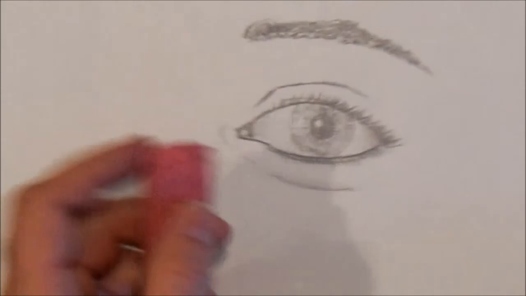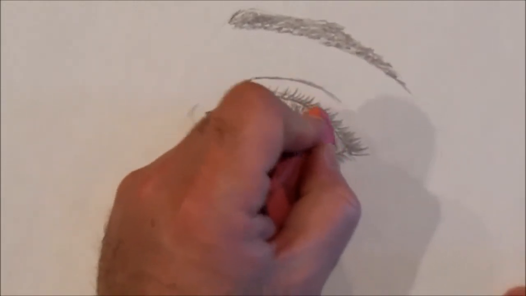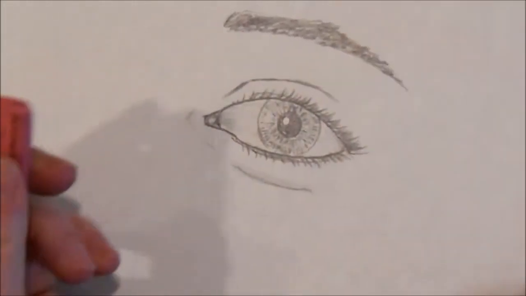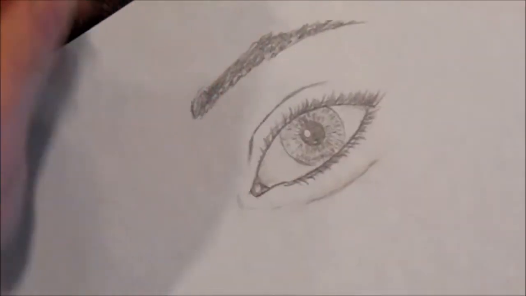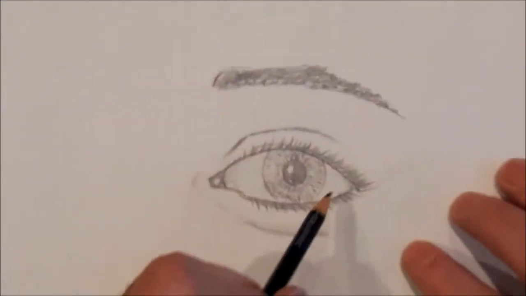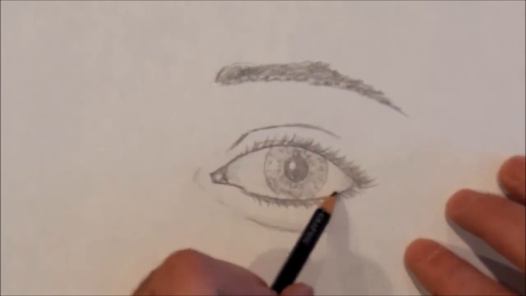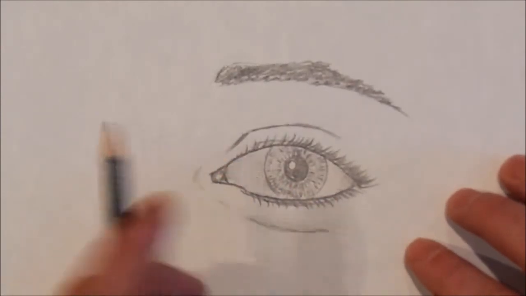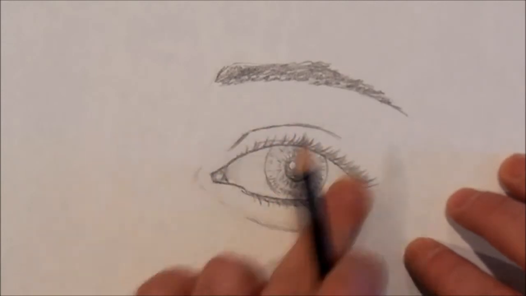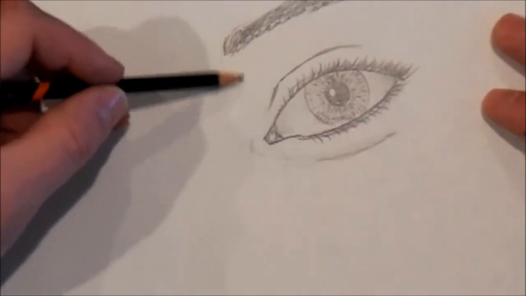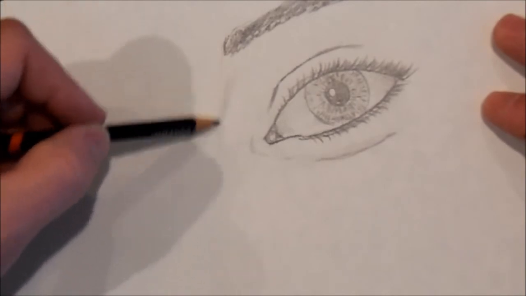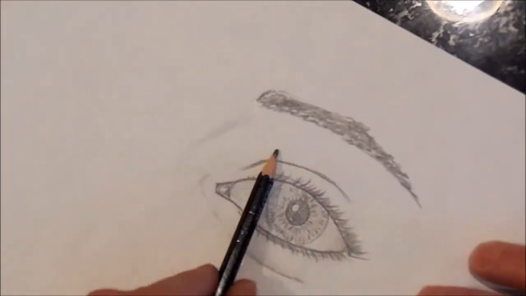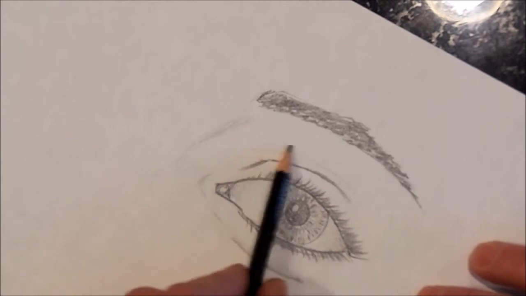And sometimes I'll just come and erase a little here and there to show some light in the eye. Usually the nose will start around here somewhere, and we'll just kind of shade around here.